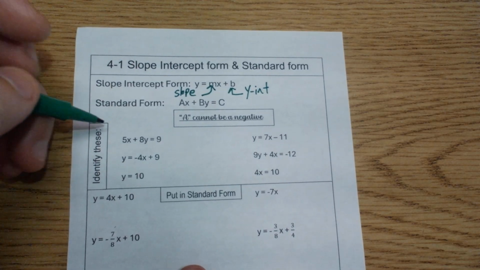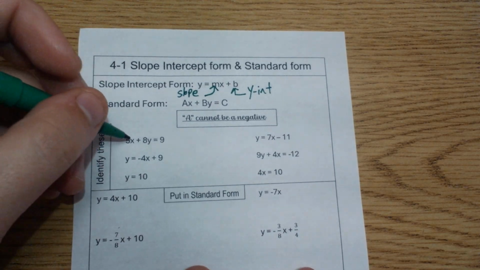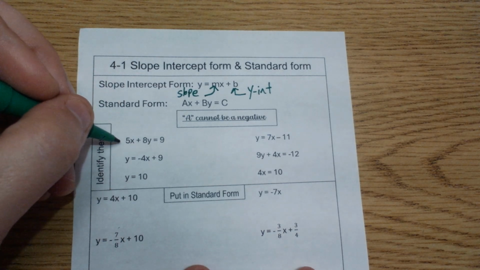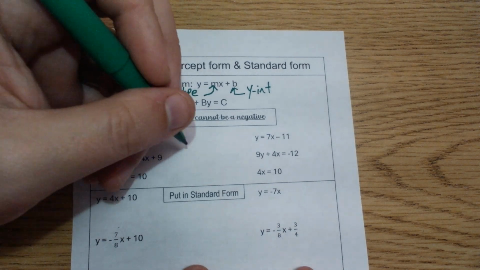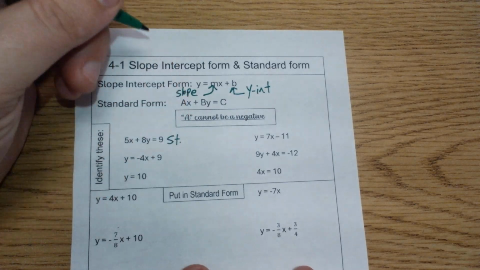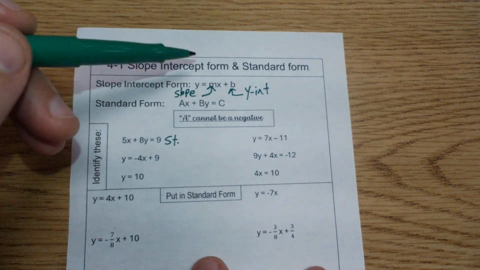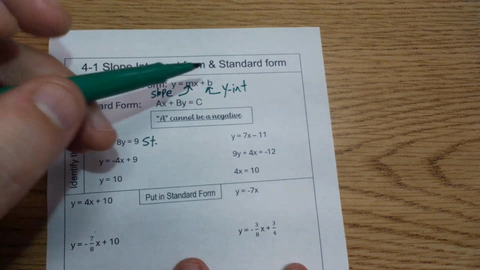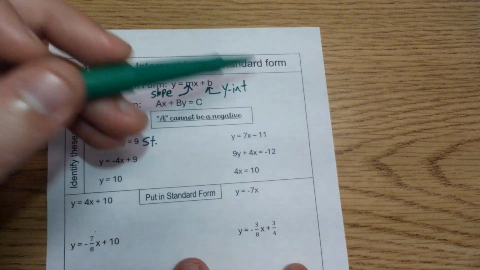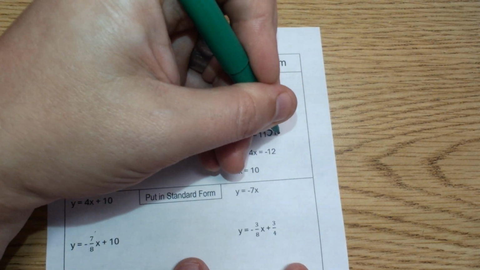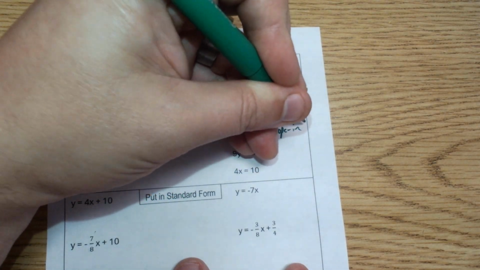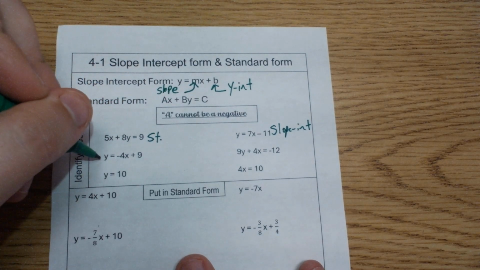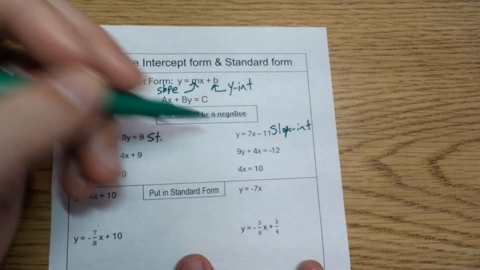Looking at just identifying these, the first one, if I've got the x and y value on the same side, front number is positive, no fractions, that's standard form. My other one here, y is by itself, and then it's something with an x minus something, so that's slope-intercept form. Looking at the rest, this next one would be slope-intercept, this one would be standard.